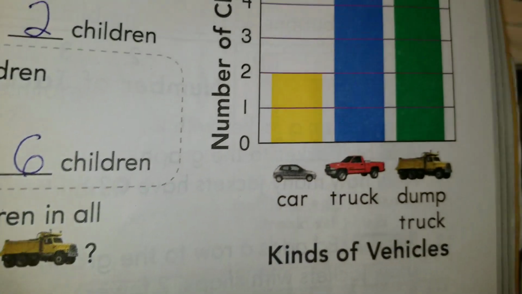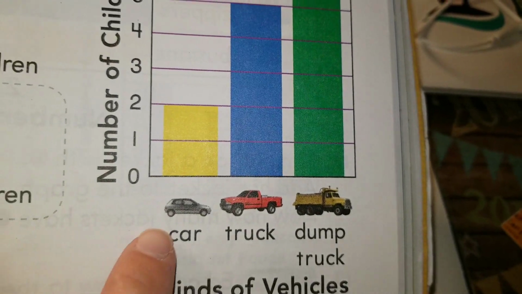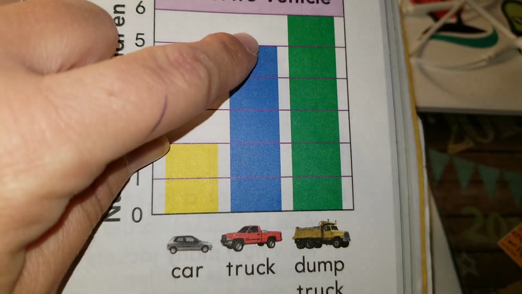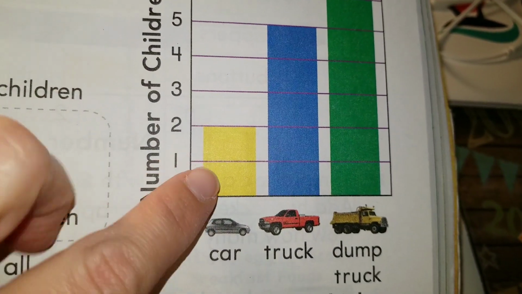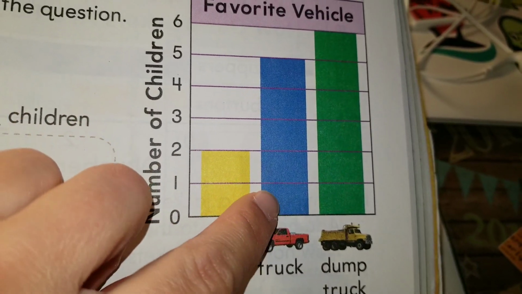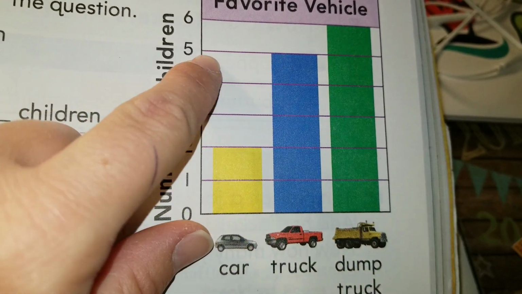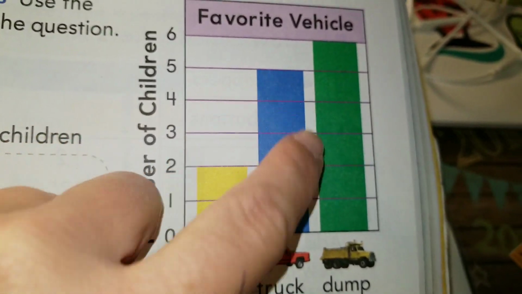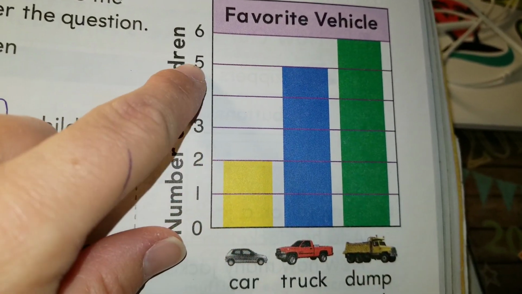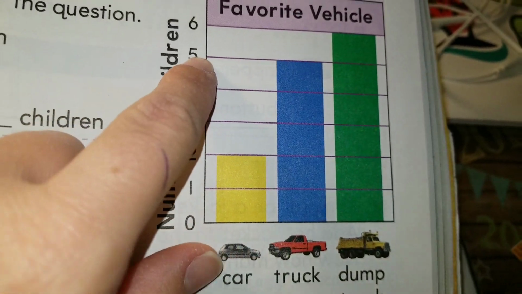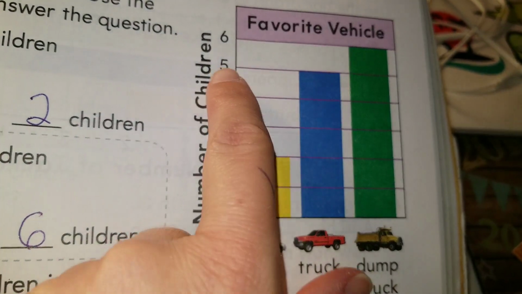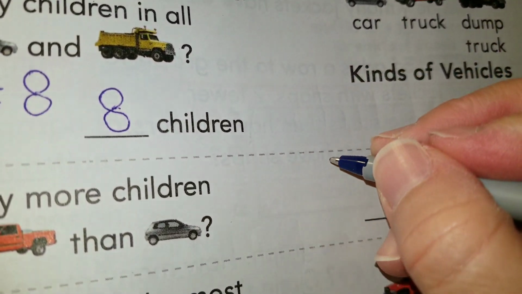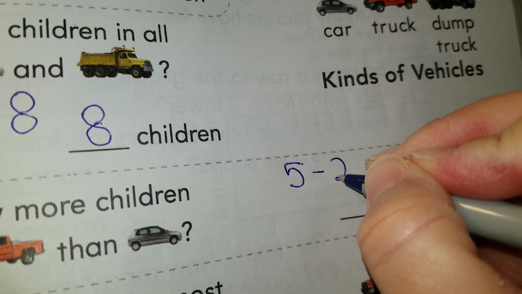So we go back to our bar graph. And these are the two that you are going to compare. The car and the truck. So for the car, we have only 2. But for the truck, we go all the way to 5. 1, 2, 3, 4, 5. Or you can simply go ahead and look at the line. And that's 5. So we have 2 numbers. We have 5 and we have 2. Those are the numbers that we're going to use. We're going to say 5, take away 2.